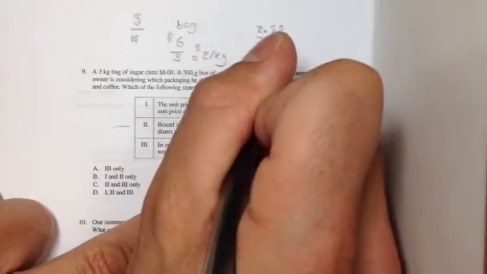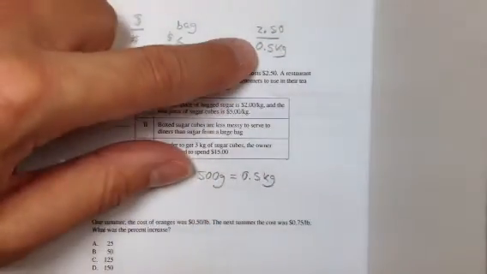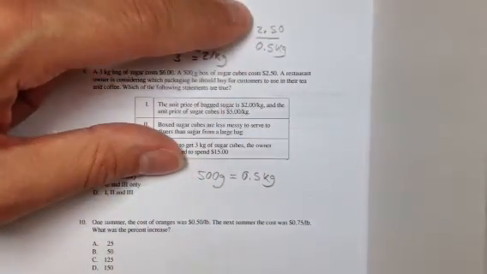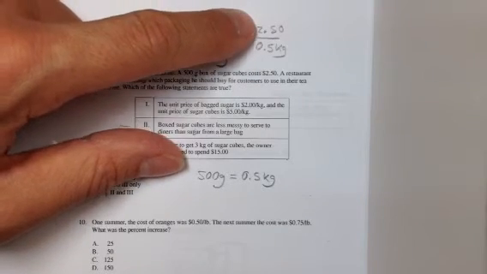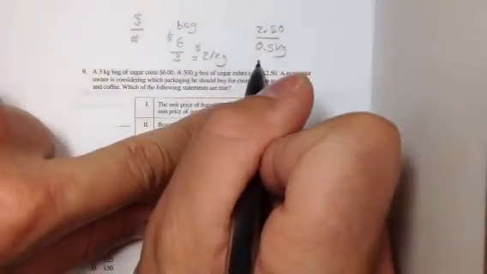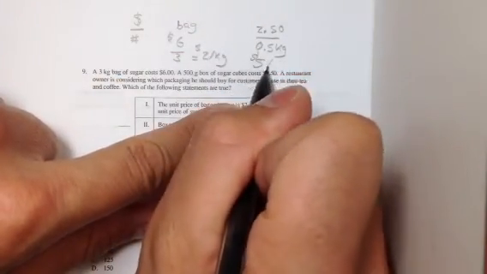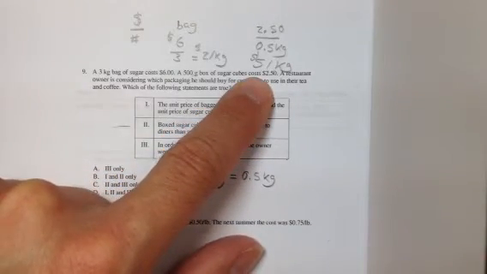So if I go 2.5 and I divide it by half, this is where you're going to have to do a little bit of math. If you went 2.5 and divided by 2, it'd be half the amount. But if you went 2.5 and divided by 0.5, it'll be double the amount. So this is really $5 per kilogram. So right away we know that this is way more expensive.